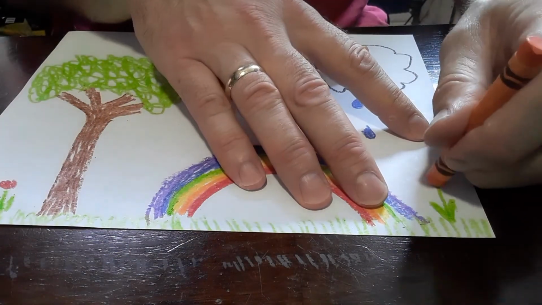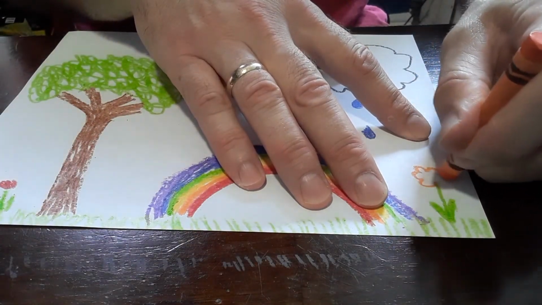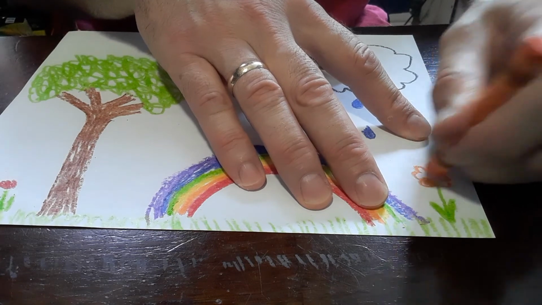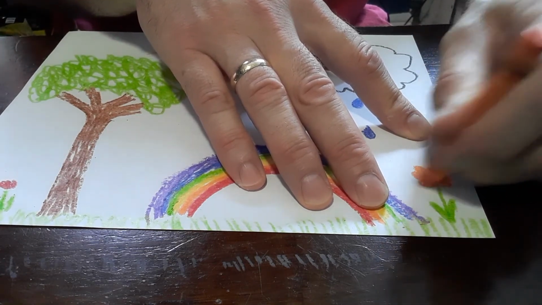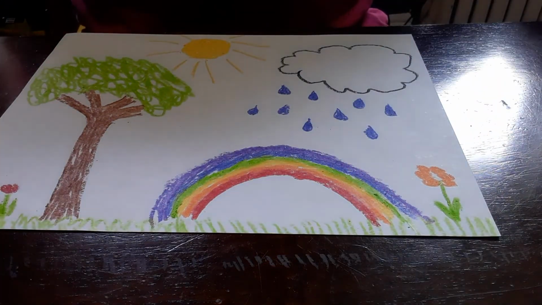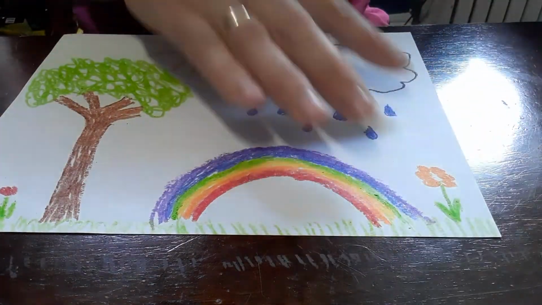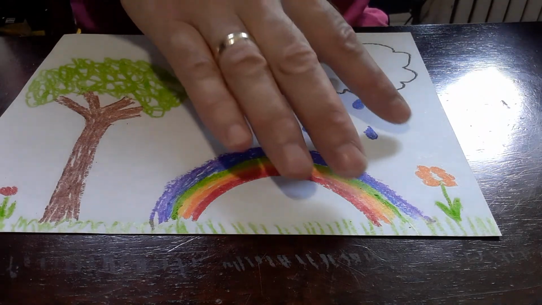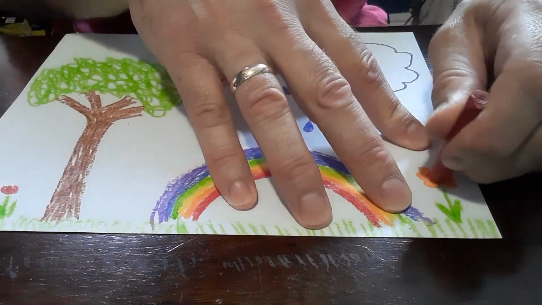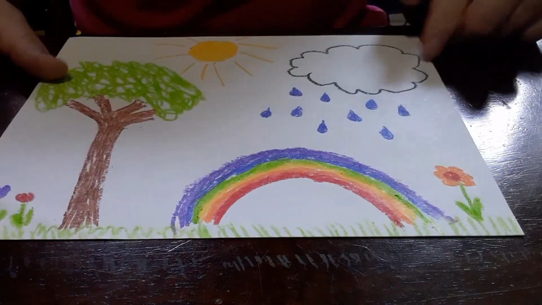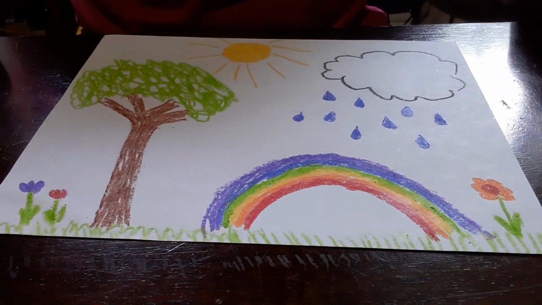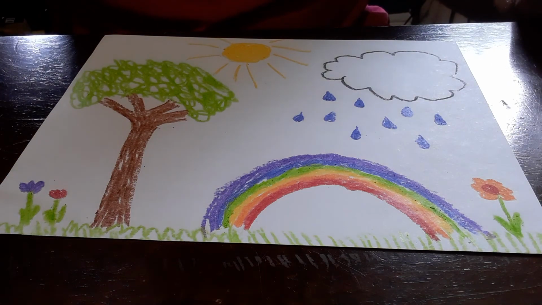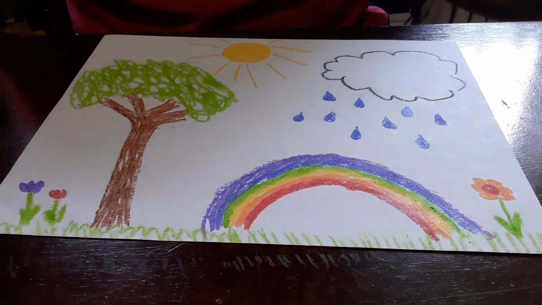All right, on this one I'm going to do a big flower like that. I'll give it a bunch of petals around the edges. And then maybe make it yellow in the middle. Or no, you know what? I'm going to make it red in the middle. There we go. There's our drawing, rainbows and raindrops. All right, guys, have fun drawing this science and art drawing.